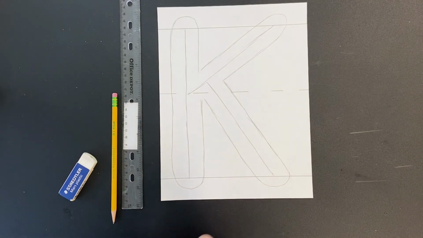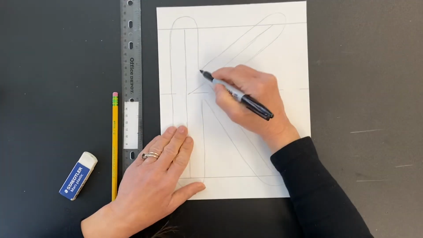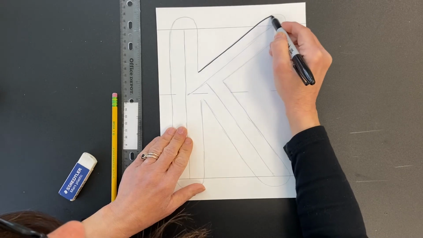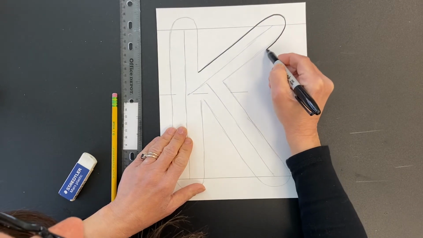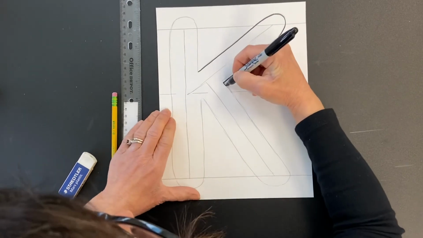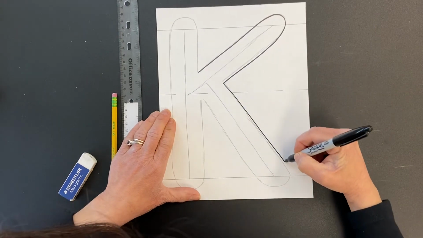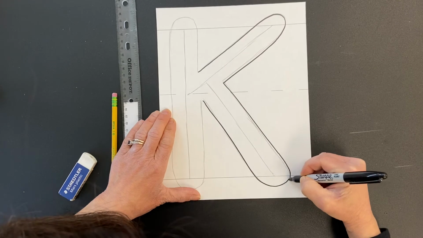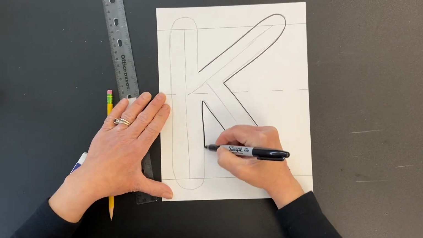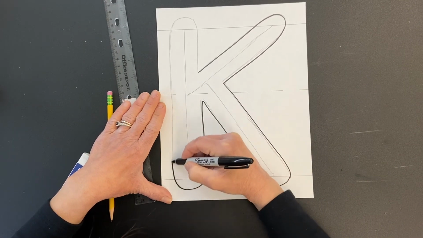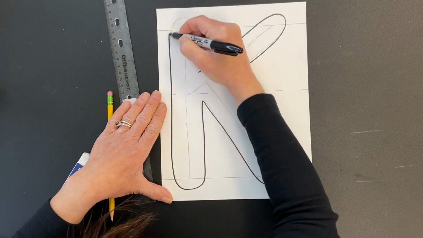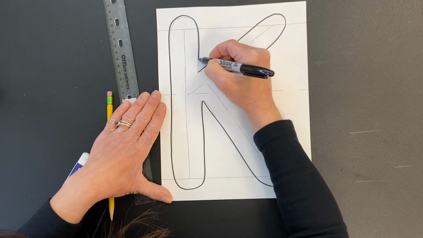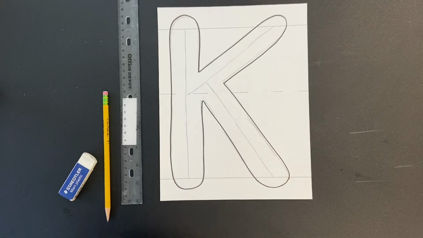Then I can take my black Sharpie. You got one of these in your art take-home kit, and you're going to go around the pencil lines with the Sharpie marker. Once you go around all the pencil lines, then you're going to use your block eraser. You're going to erase not only the printed letter inside, but you're also going to erase any of the guidelines. So there it is in Sharpie.